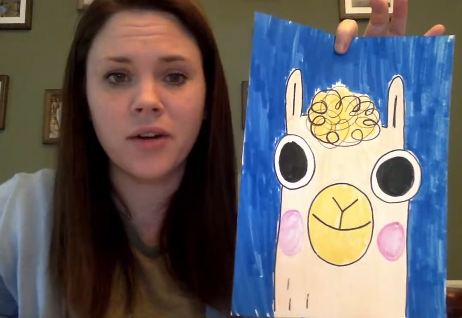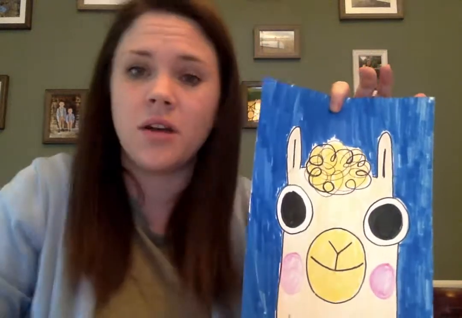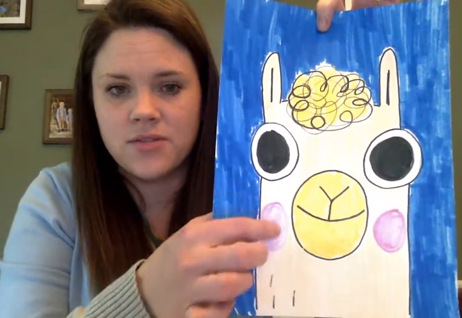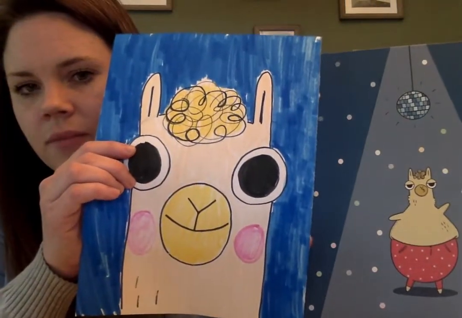And I just used markers and crayons, and something else you could do too is if you only have white paper, you could cut him out and then glue him onto another piece of colored paper, anything you want to do, right? And I gave him his rosy cheeks. He doesn't look exactly like the llama, but I did a pretty close shot.